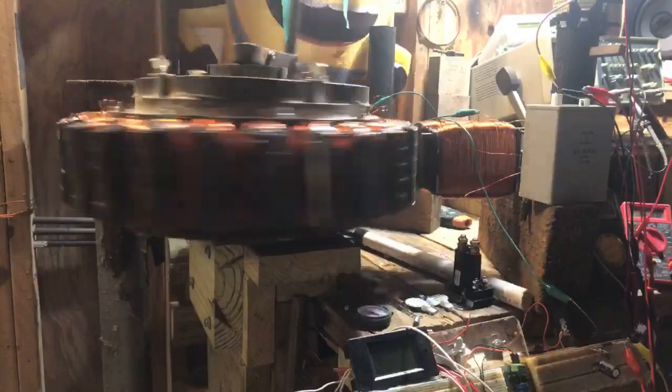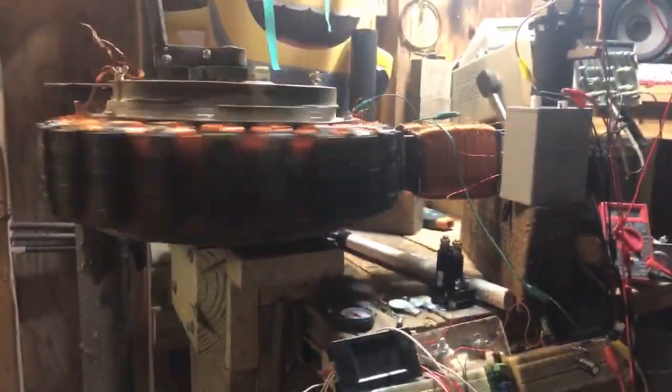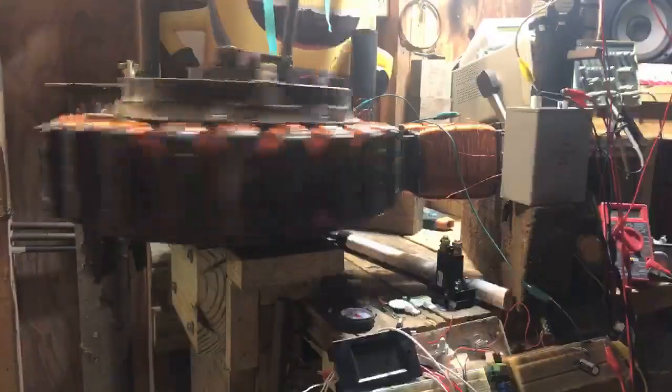I'm going to do some experiments. You see, I got some goodies on the table over there. I got that capacitor right there.